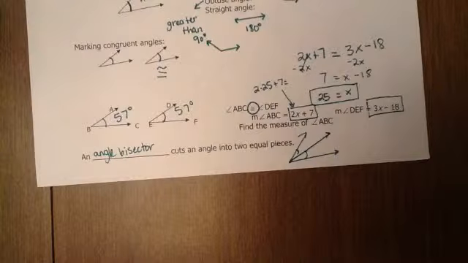Angle bisector. Nice job today, mathematicians.